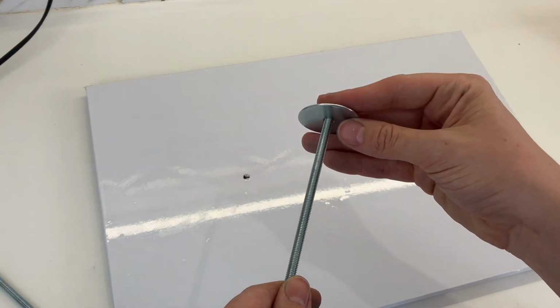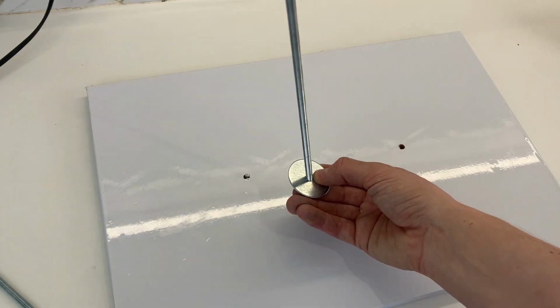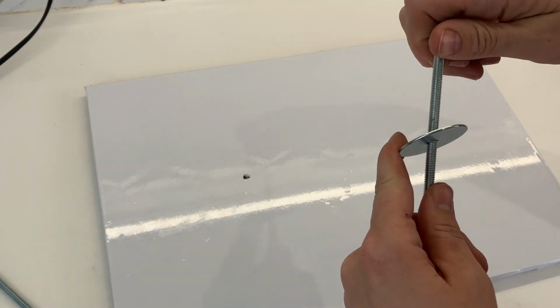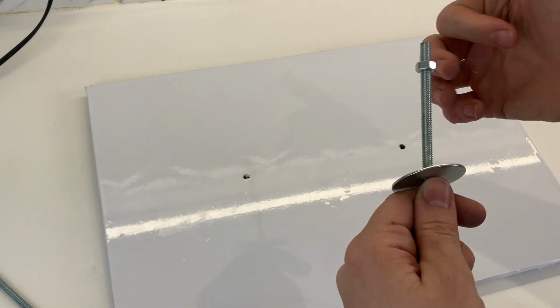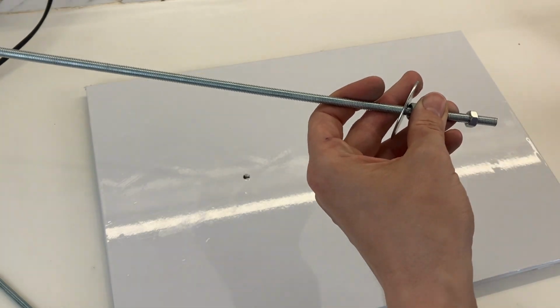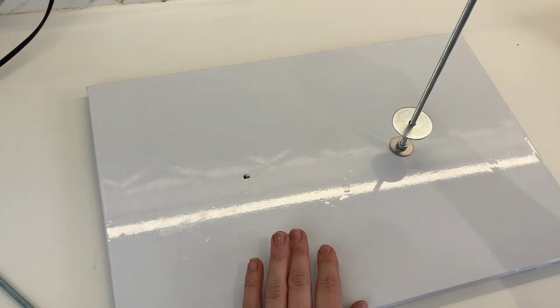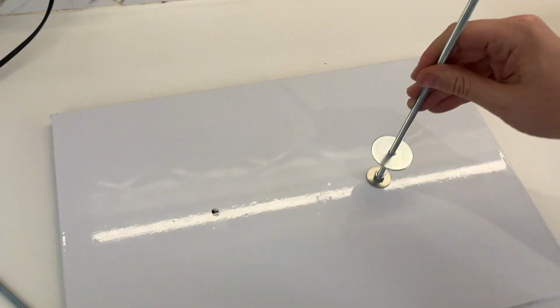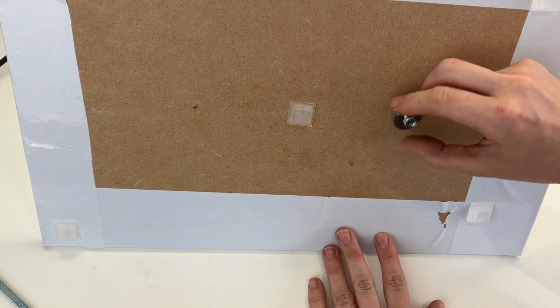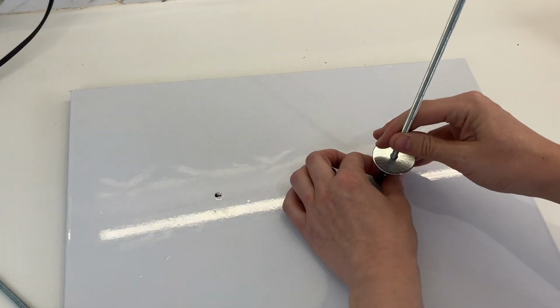So this is the structure. I'm going to slide on the repair washer from the bottom up because it's not travelling so high up the rod. A nut will go underneath that repair washer to hold it where I want it to sit. Then I will put in another nut, a washer. I'll slide the rod on the board and then there'll be another washer and a nut underneath, and everything will be tightened and kept in the place that I need it.